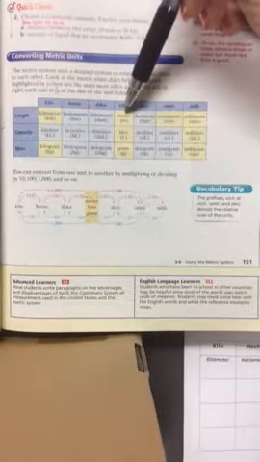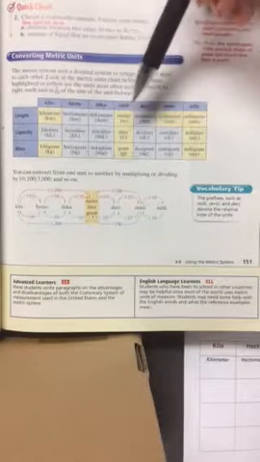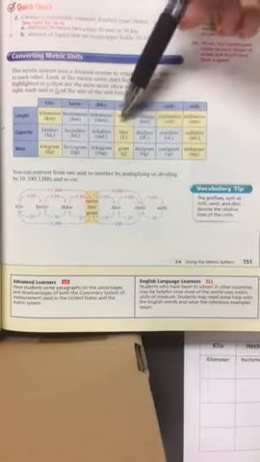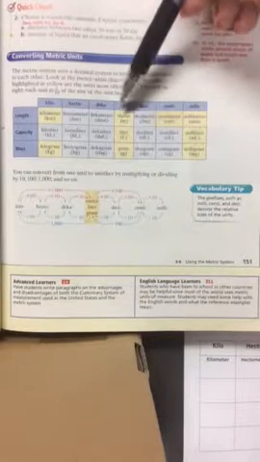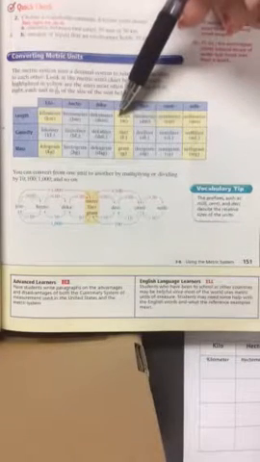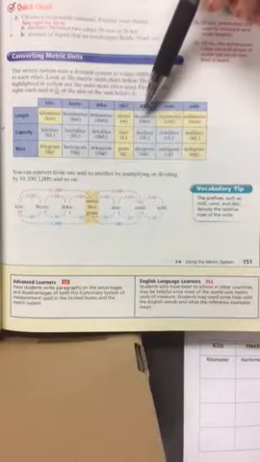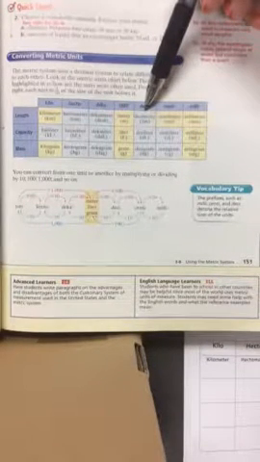So if we start with meters, if you had 1 meter, you would have 10 decimeters, because it would be like taking the meter and chopping it up into 10 pieces. That's a decimeter. So a meter, if that was 1 unit, a decimeter would be 10 units, because it's a smaller unit of measurement.